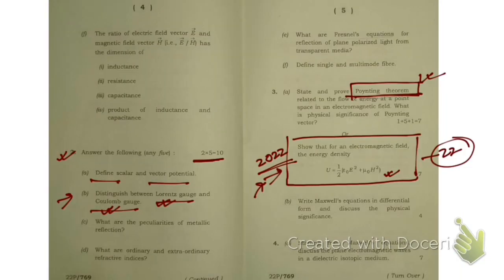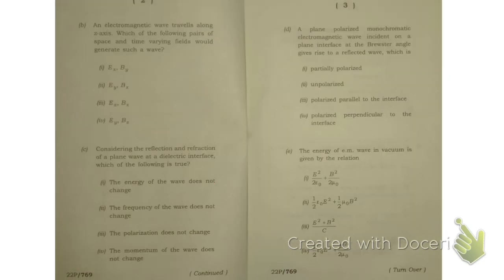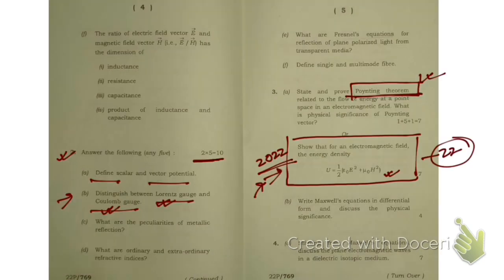So now you see, okay, next what we have got here, Maxwell's equations. This is a very important topic. So you are going to get questions on Maxwell's equations in each and every paper. Okay, here we have got: write Maxwell's equations in differential form and discuss the physical significance of the terms used in Maxwell's equations. So I have already made videos on these topics. Okay, I have provided the link of the playlist in the description box.